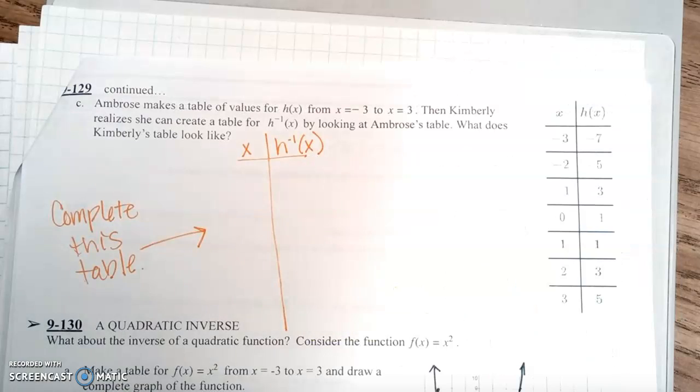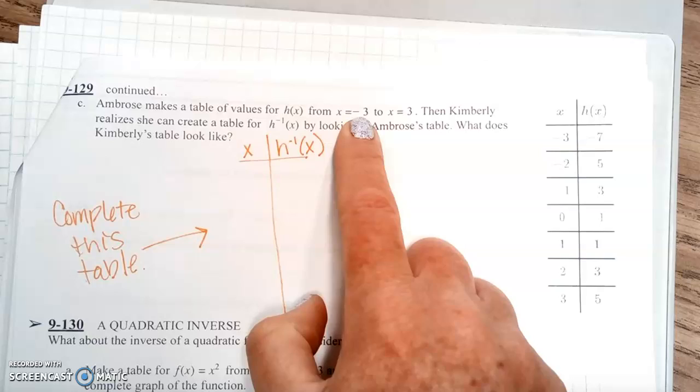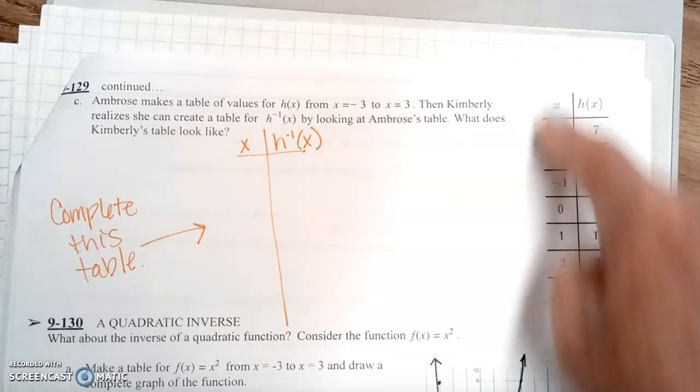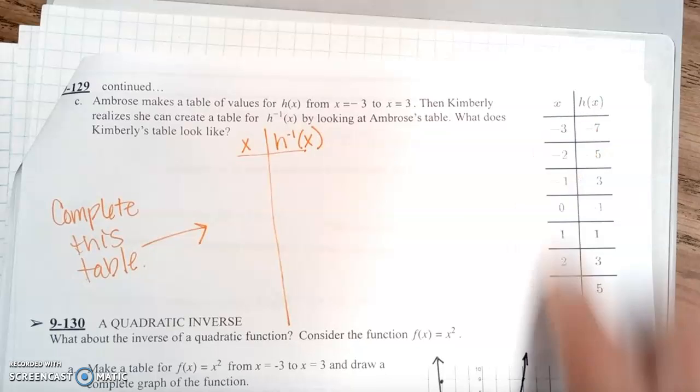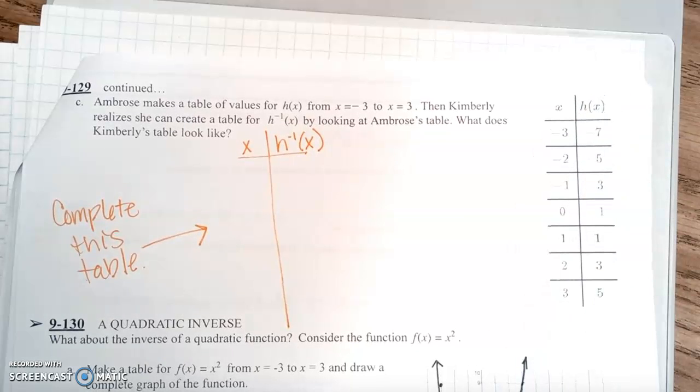It says, Ambrose makes a table of values for h of x from x equals negative 3 to x equals positive 3. So it's all right here. Here are all of the x values, and here are all of the h of x values. Then Kimberly realizes that she can create a table for h inverse of x by looking at Ambrose's table. What does Kimberly's table look like? Okay, so you're going to complete this table using this table. Go ahead and do that on your paper right now.